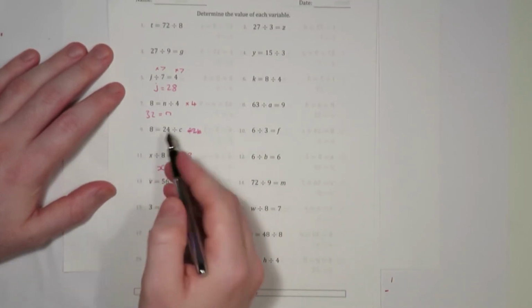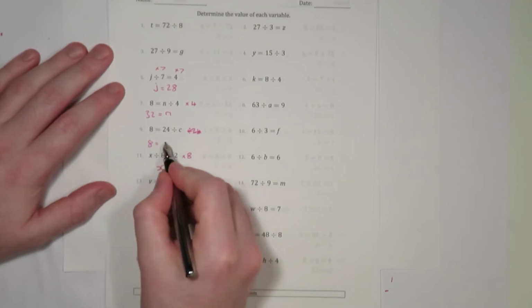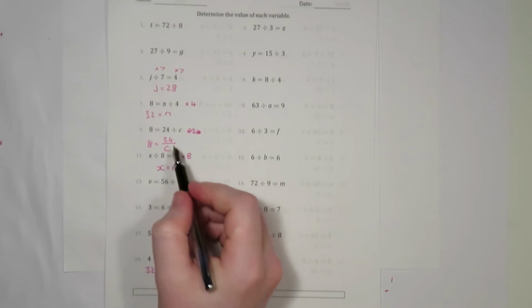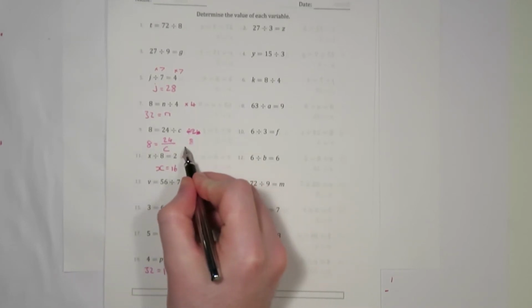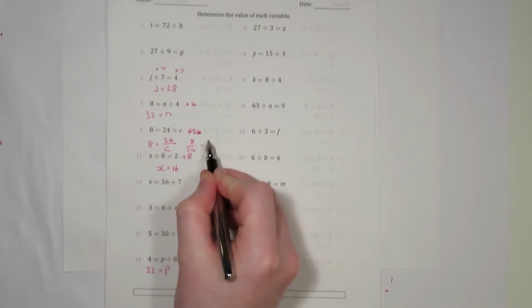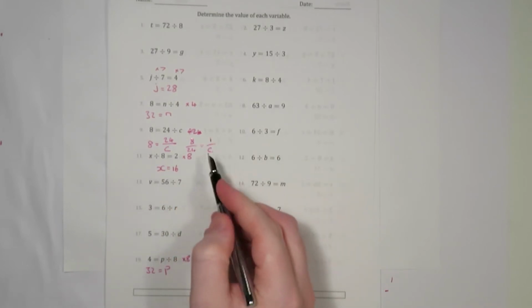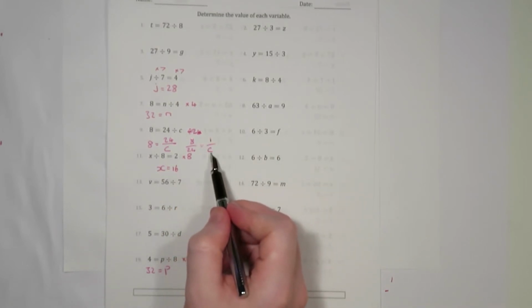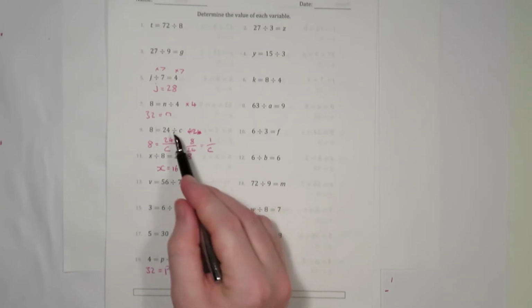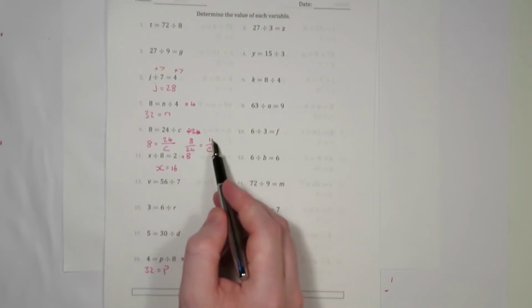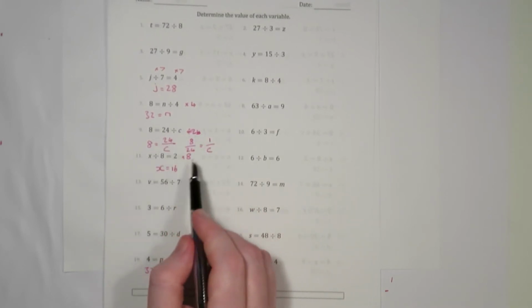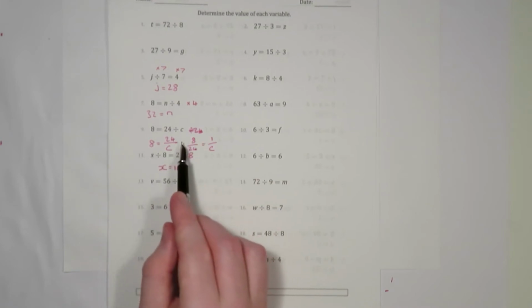If I write this out as being 8 equals 24 divided by c, if you were to divide both sides of that by 24, you would have 8 over 24 is equal to 1 over c. So you're not working out there what c is, you're working out what 1 over c is. So this example here is a little bit different. Now I'm going to leave that one, I've kind of run out of space here, so I'm going to leave this example for you to work out.